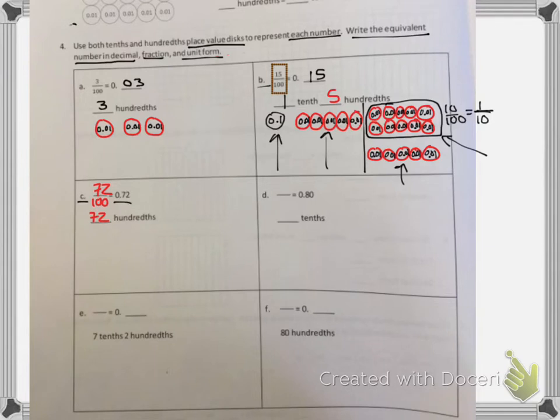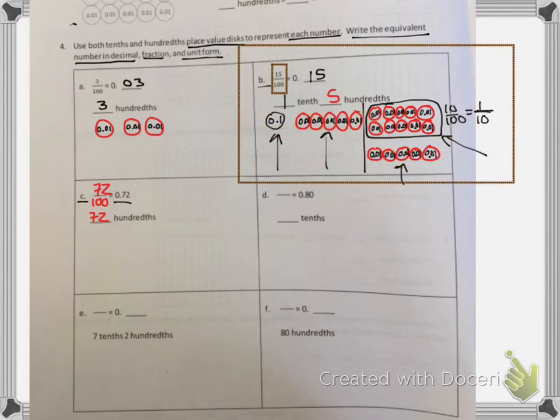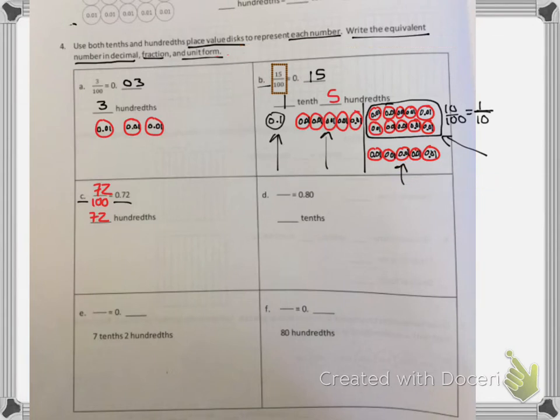So let's make this into place value disks. I'm not going to do it this way, because this way is going to take quite a bit of time. So I am going to focus on making tenths and then making hundredths. So I have 7 tenths, so I'm going to make 7 disks. 1, 2, 3, 4, 5, 6, and 7. So 0 and 1/10, 0 and 1/10, 0 and 1/10, 0 and 1/10, 0 and 1/10, and 0 and 1/10. Oh, forgot this one. And 0 and 1/10.